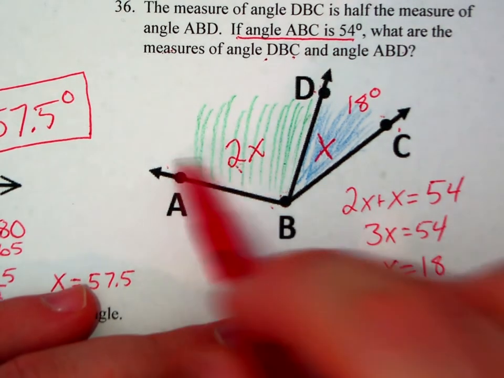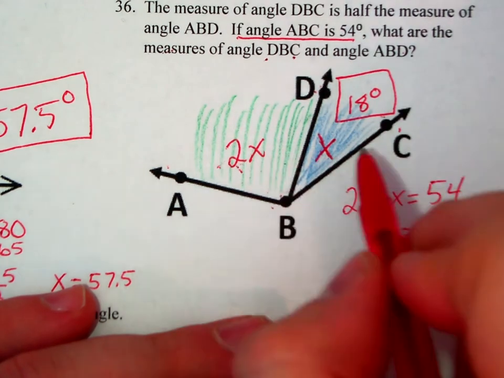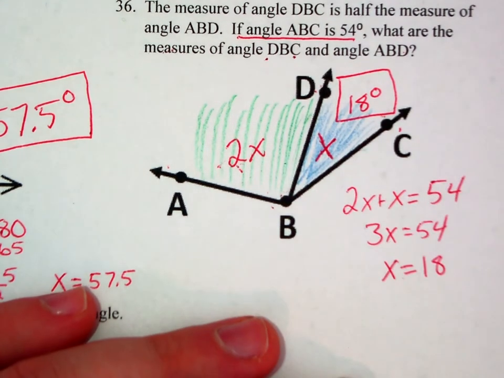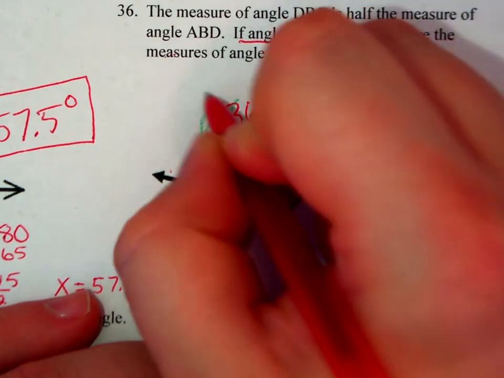And ABD is twice the measure of DBC. So that would be 18 times 2, which is 36 degrees.